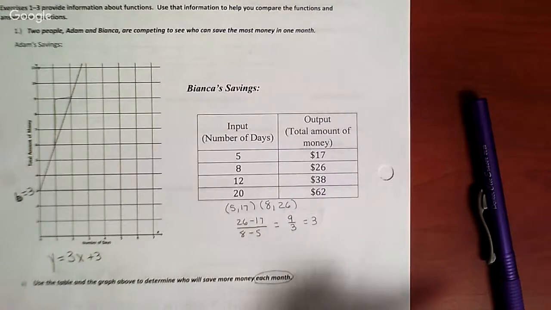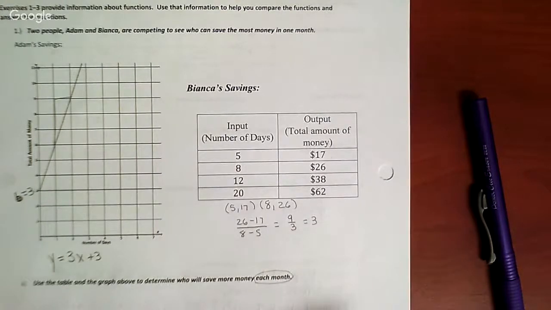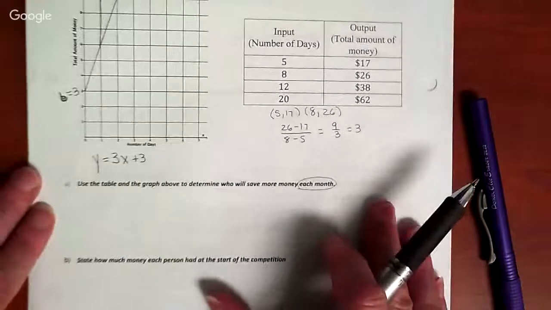So to find Bianca's y-intercept, it says use the table and graph to determine who will save more money each month. Well, that's the slope.